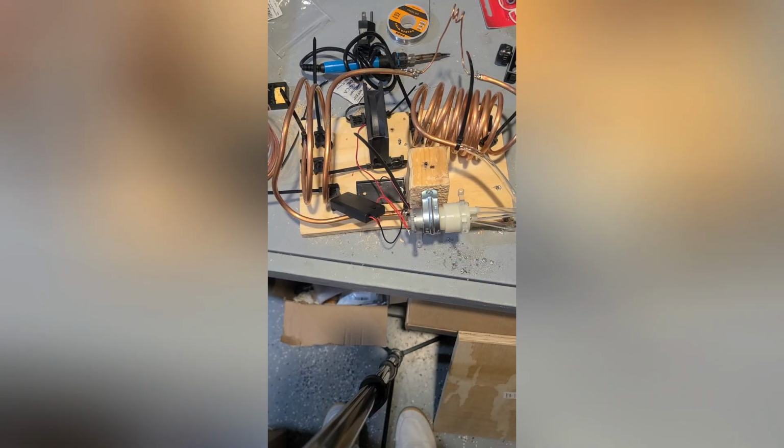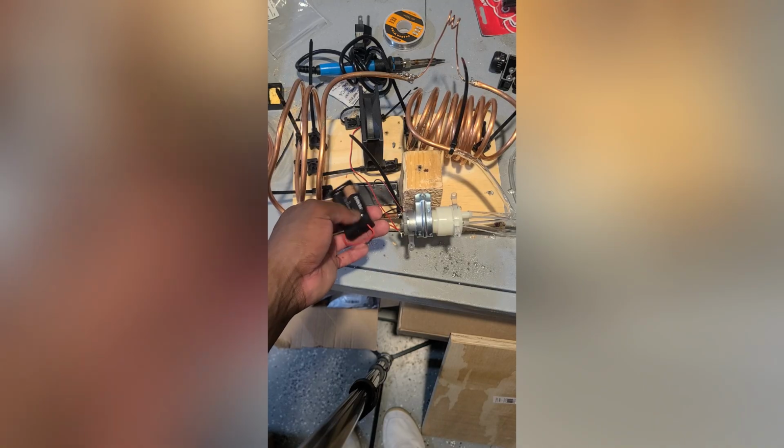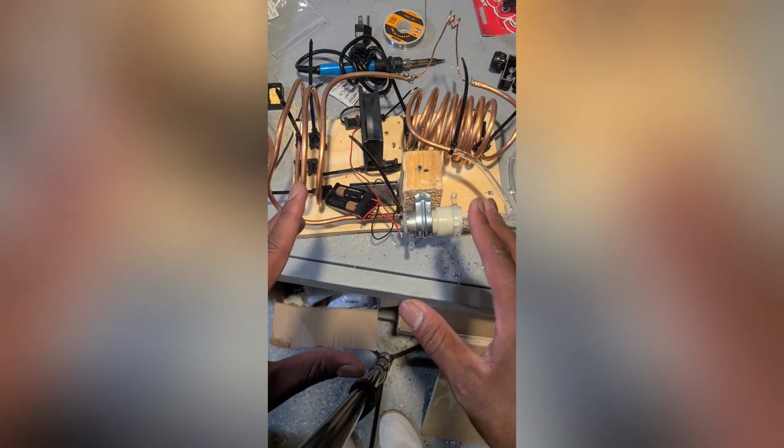We also have the capillary tube and the motor. So those are all of the components.